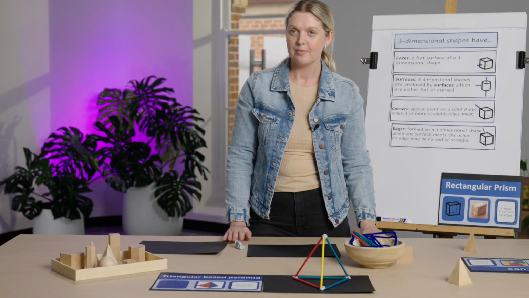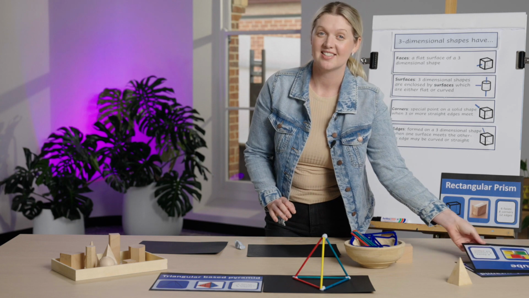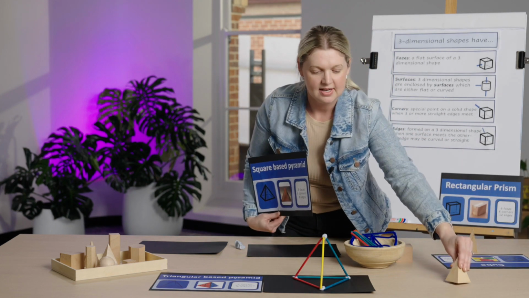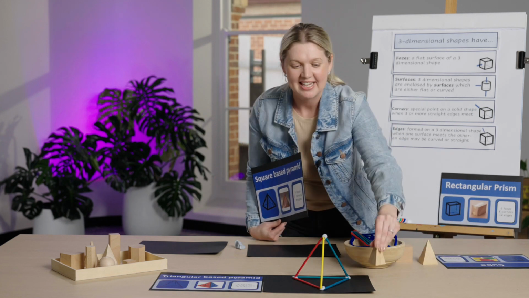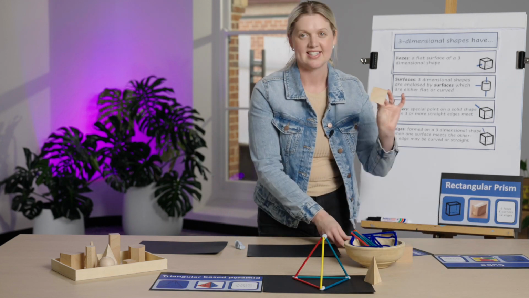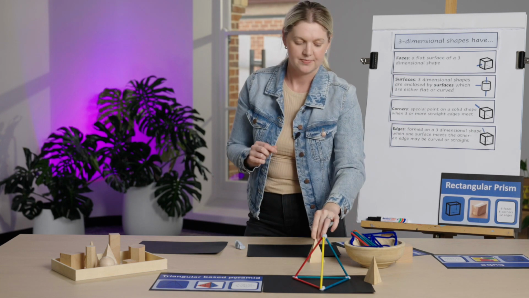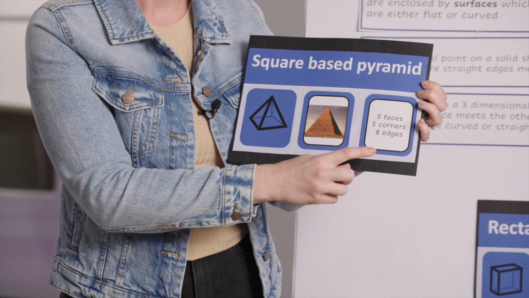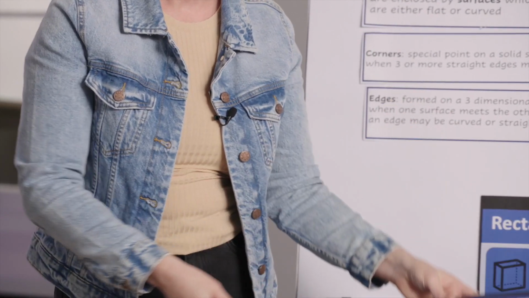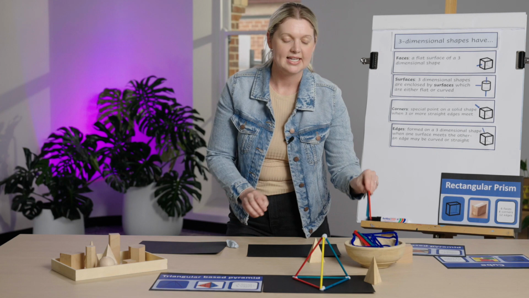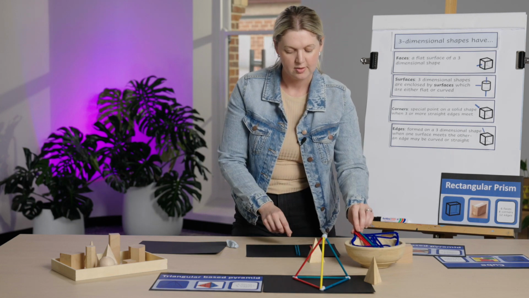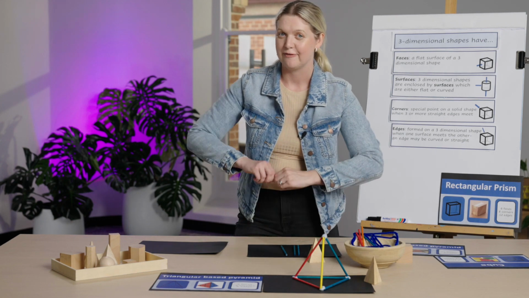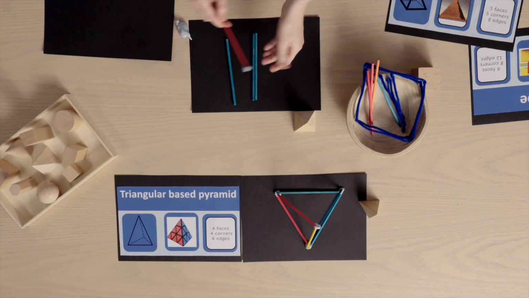Let's try another pyramid. Let's try this time a square-based pyramid. Okay, so that was our triangular-based pyramid, and this is our square-based pyramid. So a square-based pyramid has 5 faces, 5 corners, and 8 edges. So I'm going to use the sticks. Let's have a go. I'm going to start with the base. So I know instead of 3, I need 4 this time.